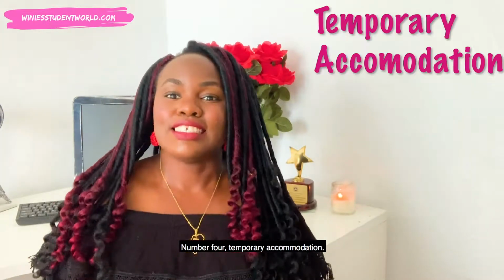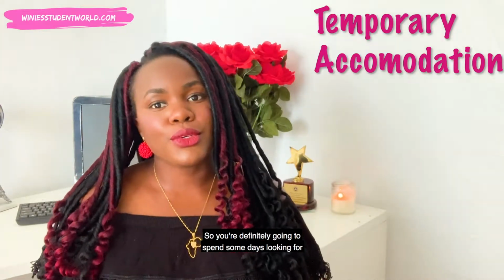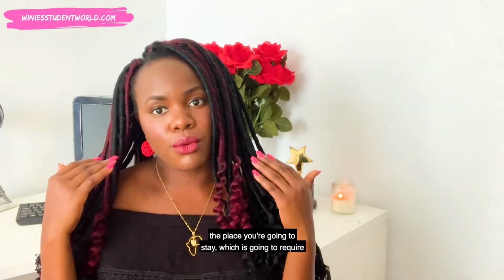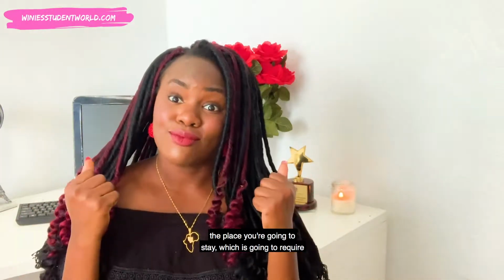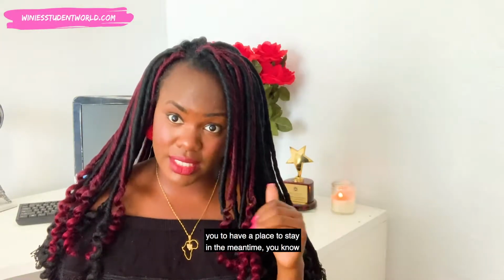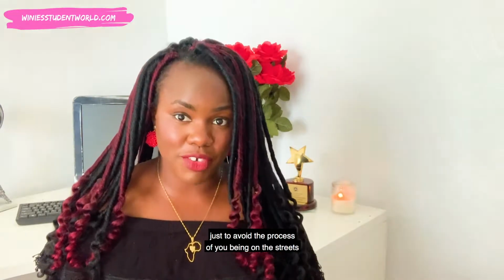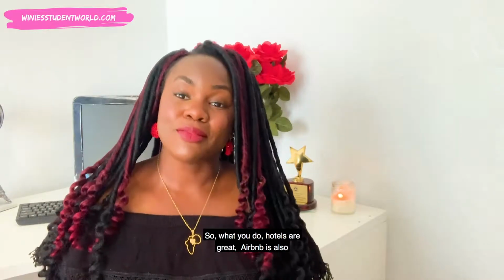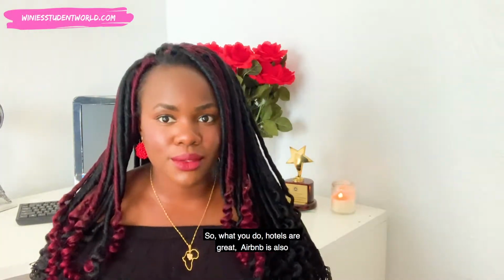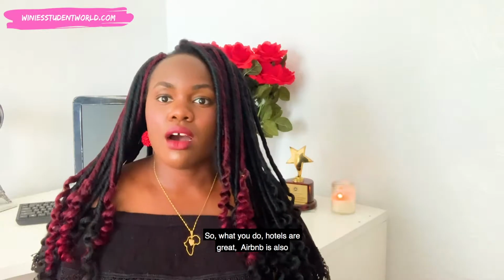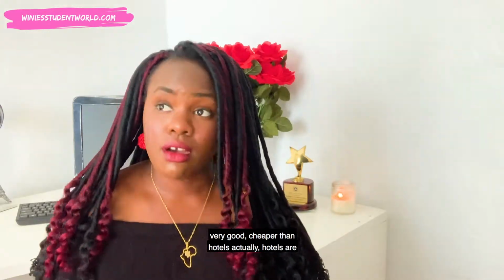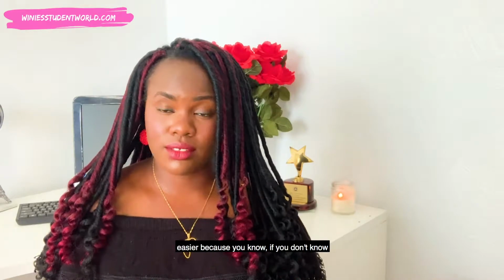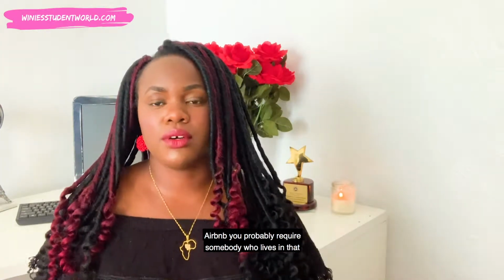Number 4, temporary accommodation. So you're definitely going to spend some days looking for the place you're going to stay, which is going to require you to have a place to stay in the meantime, just to avoid the process of you being on the streets or in the airport. So what do you do? Hotels are great. Airbnb is also very good. Cheaper than hotels, actually. Hotels are easier because if you don't know anybody in the state or in the city, you can just go to a hotel.